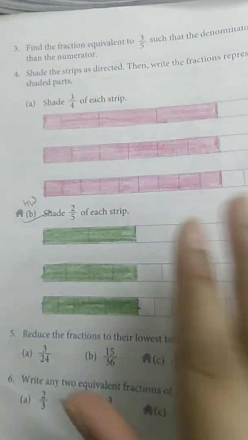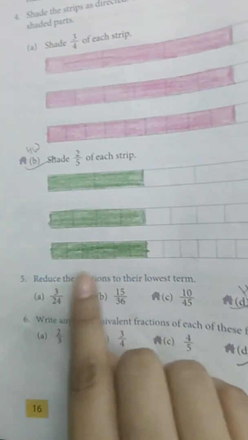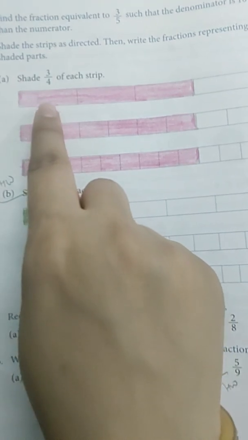Now I have given you this part as homework. Okay. Now let us do question number 5 here. Question number 5 we are going to discuss. Beta, here please look here, 3 by 4 strip firstly we have to get. So 1 2 3 and the fourth one we have left. So 3 by 4 I have written.